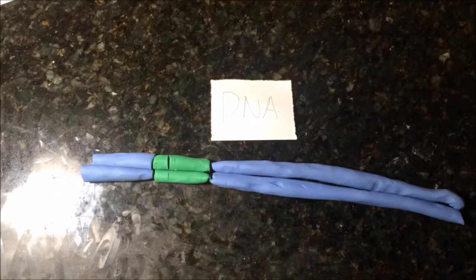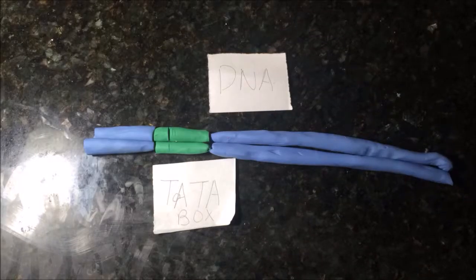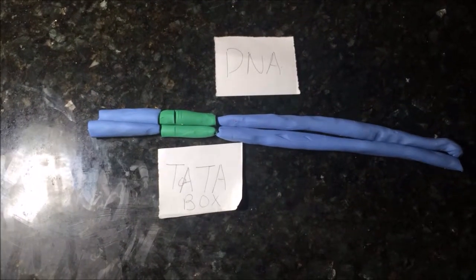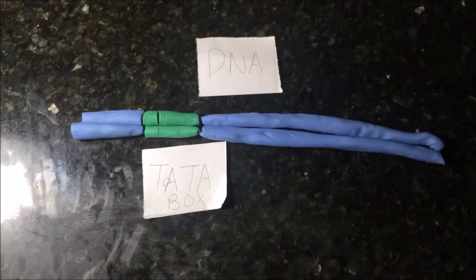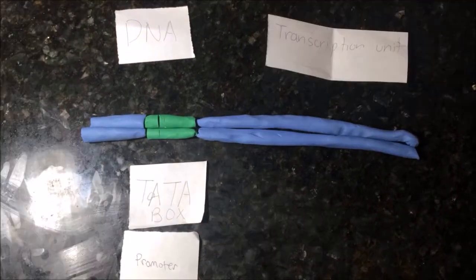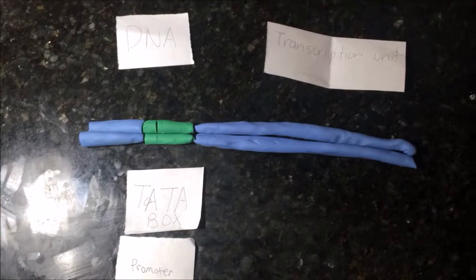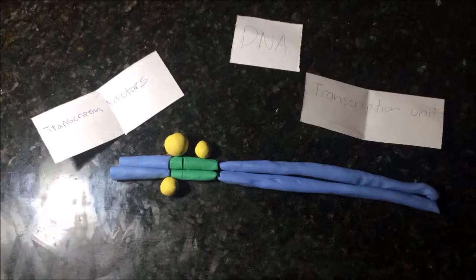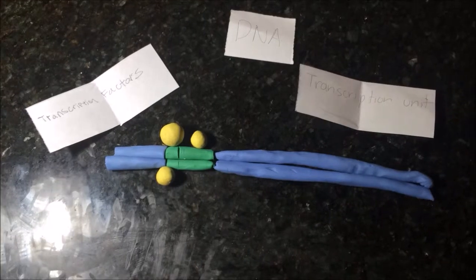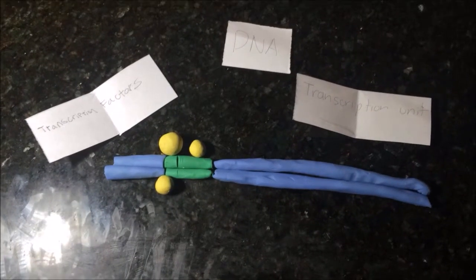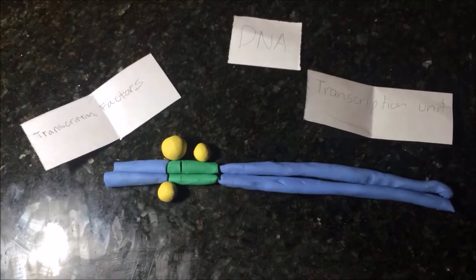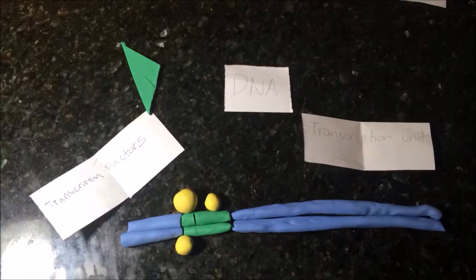The transcription process starts with DNA. The eukaryotic DNA contains a TATA box, which is a DNA sequence and part of the promoter, and helps transcription factors to bind to the DNA. The DNA also contains a transcription unit, which is a stretch of DNA transcribed into RNA. In bacteria, the promoter itself attracts the RNA polymerase to attach to the DNA. However, in eukaryotes, the DNA needs the help of transcription factors for RNA polymerase to attach to the DNA.